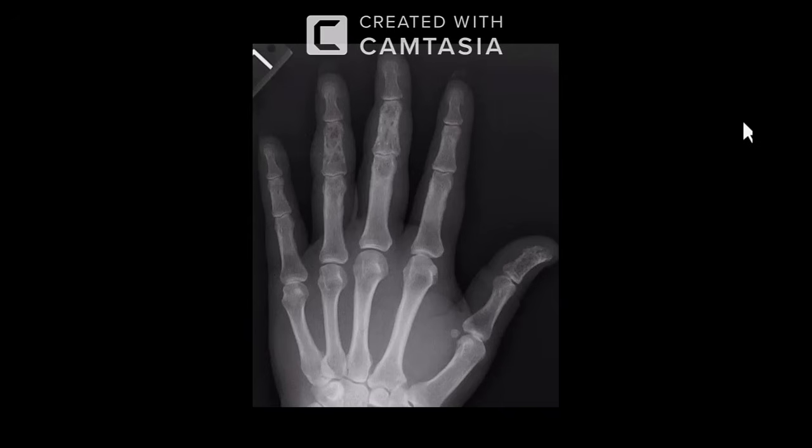I would compare this to any other film if available, and also if this patient has a chest radiograph, I will also have a look at it.